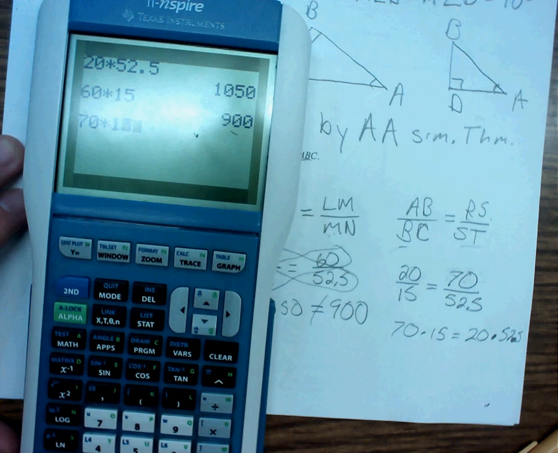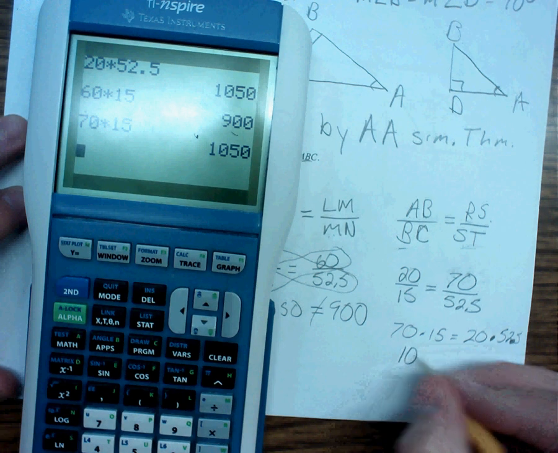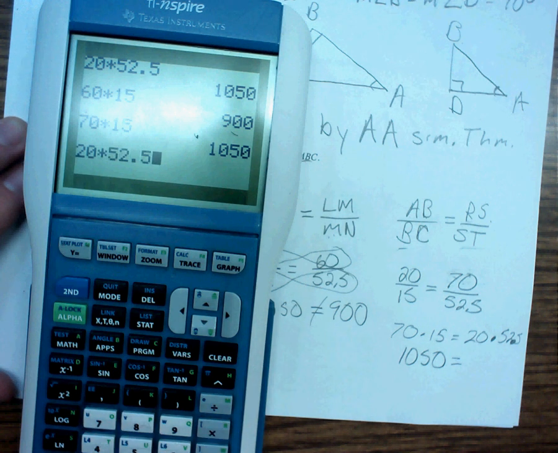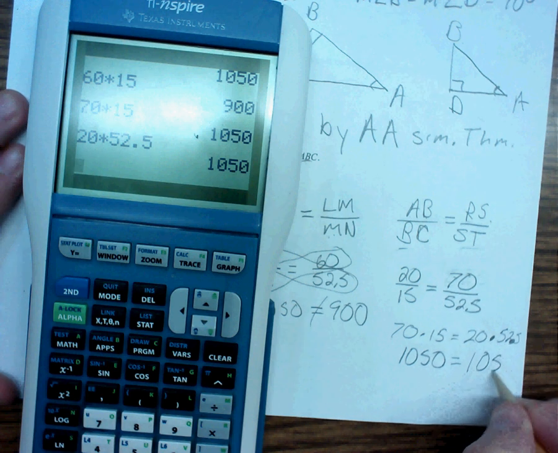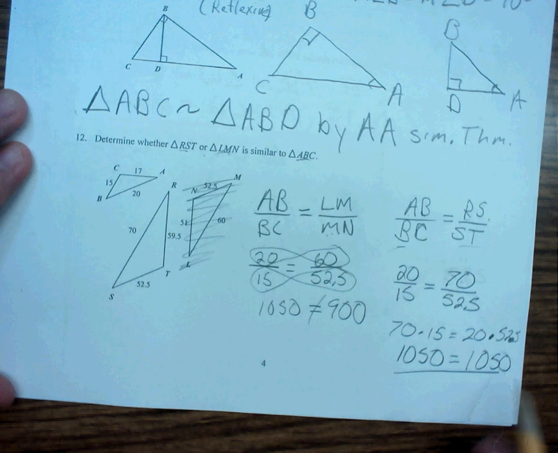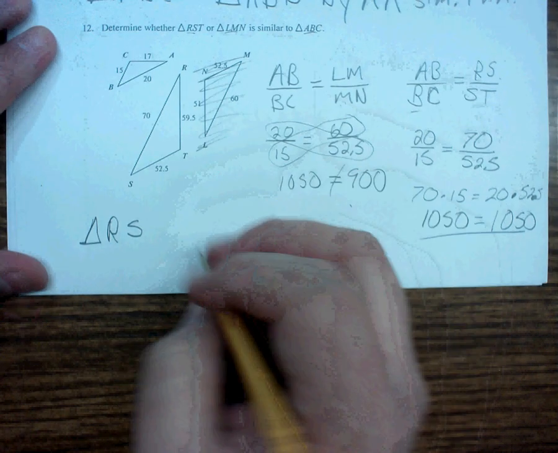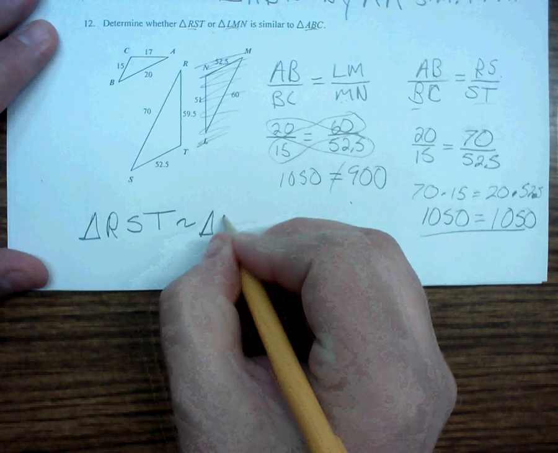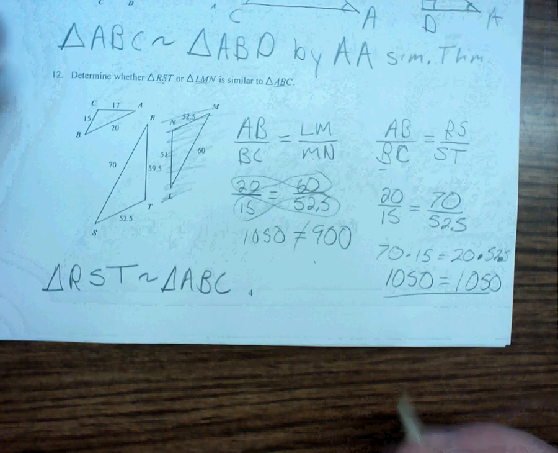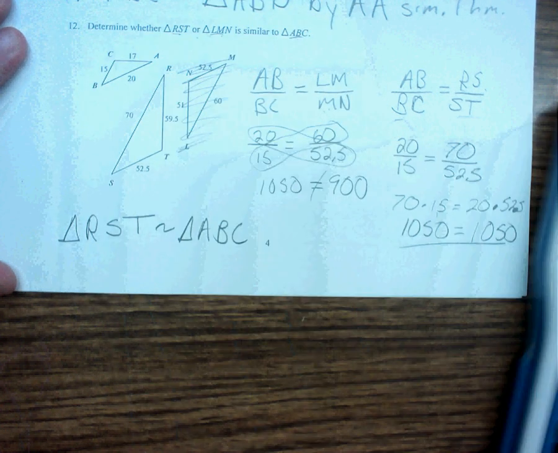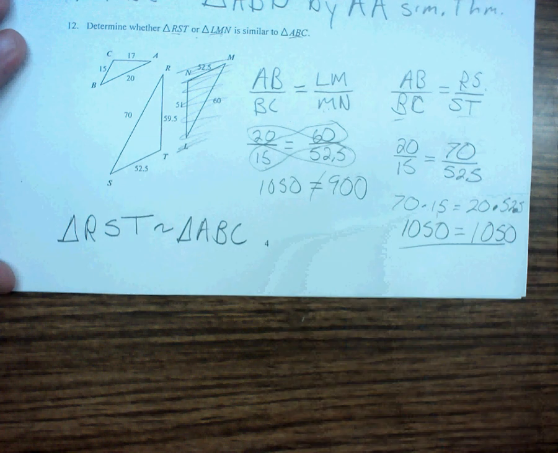70 times 15, that's 1,050. 20 times 52.5, that's 1,050. So because they are equal, I can say with confidence triangle RST is similar to triangle ABC. So I think the scale factor is 3.5, right? Yeah, trust me, it is.